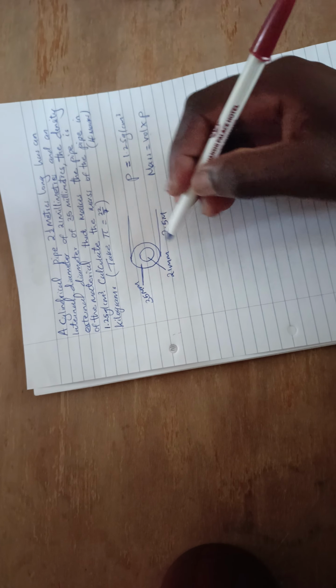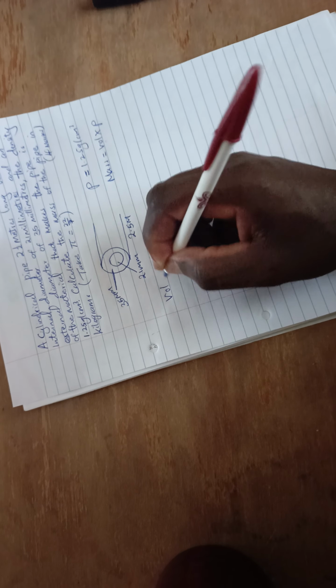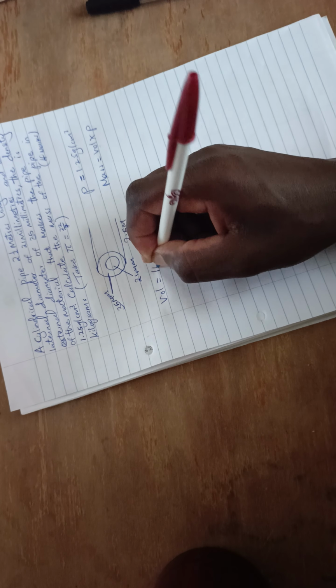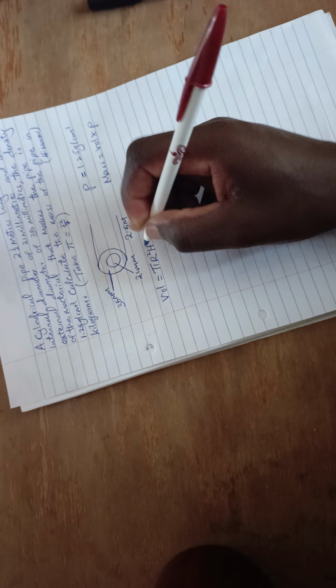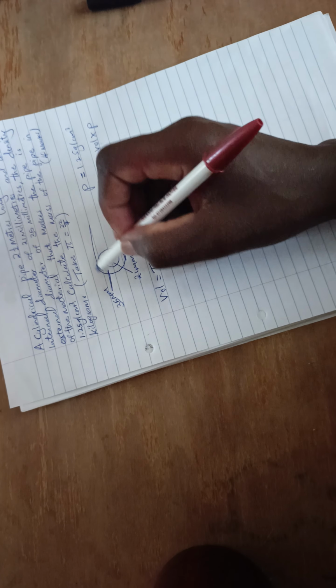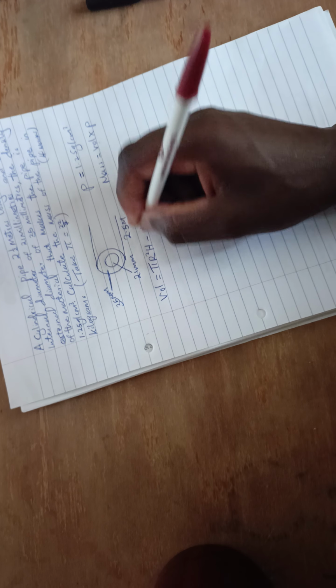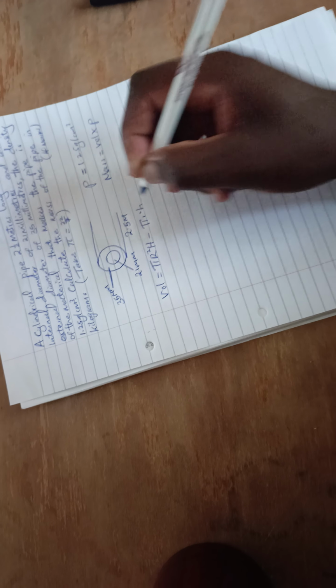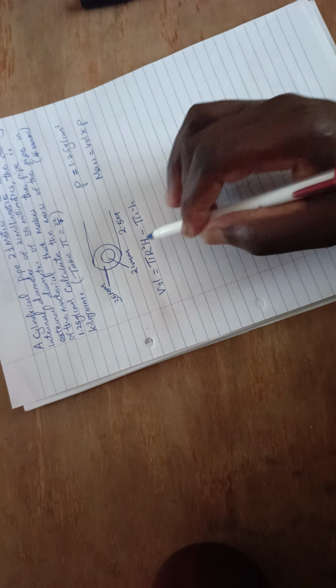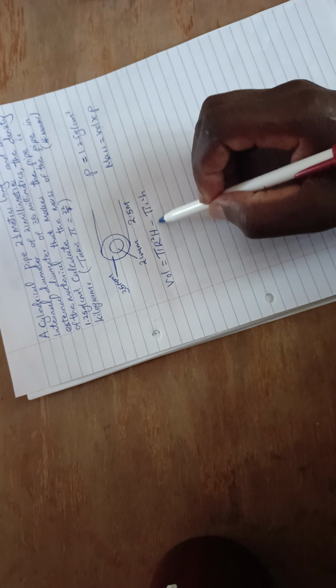It is given by pi r squared h for the external volume, minus pi r squared h for the internal volume.